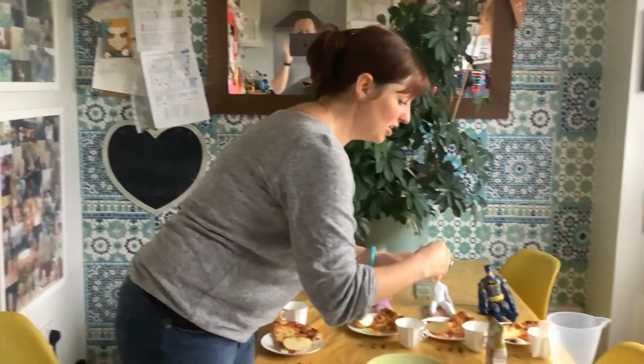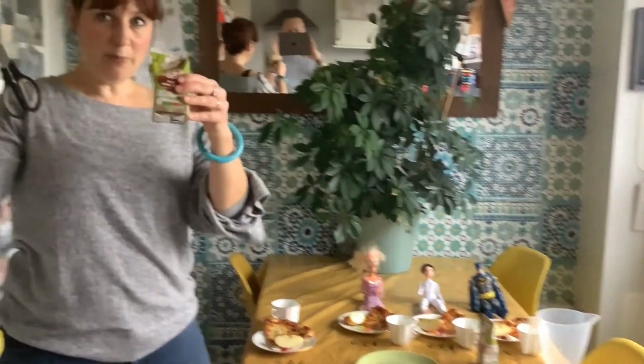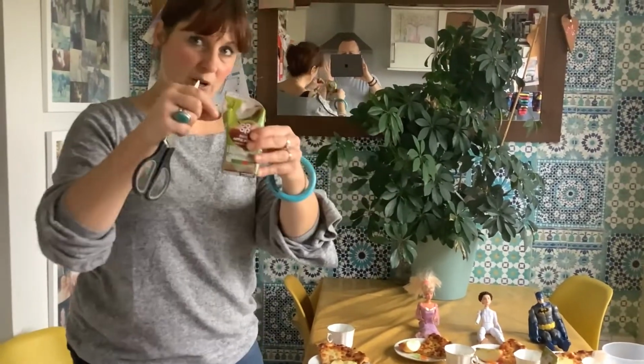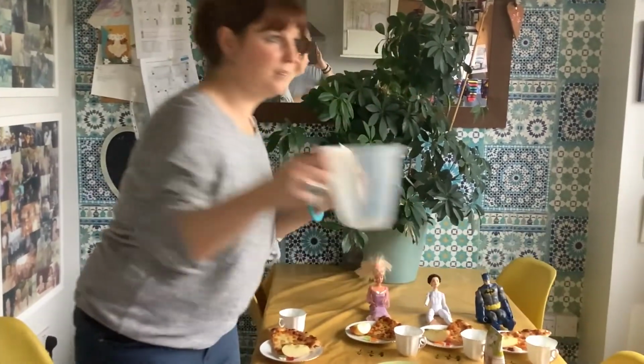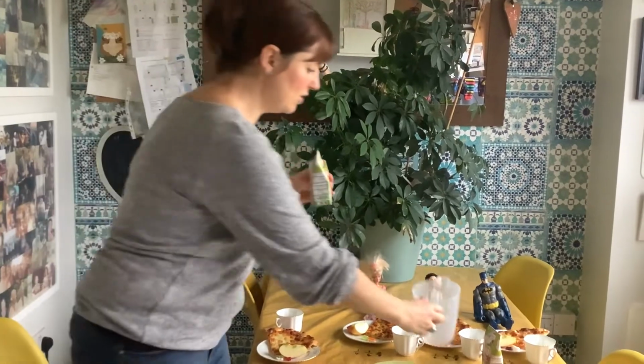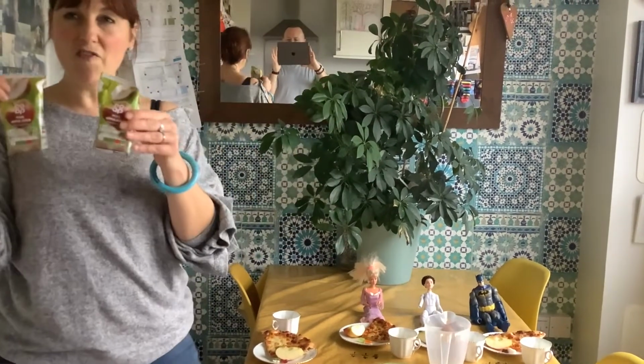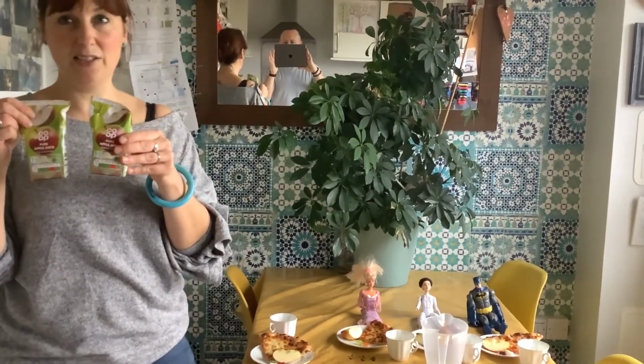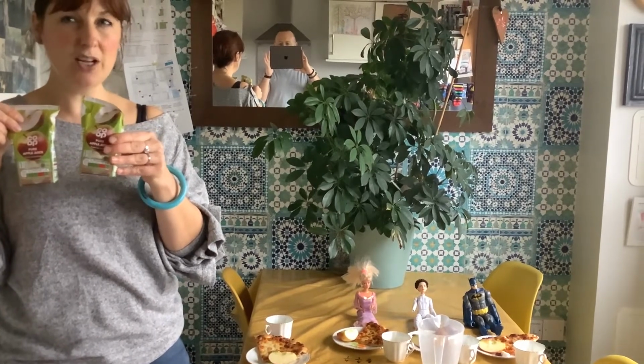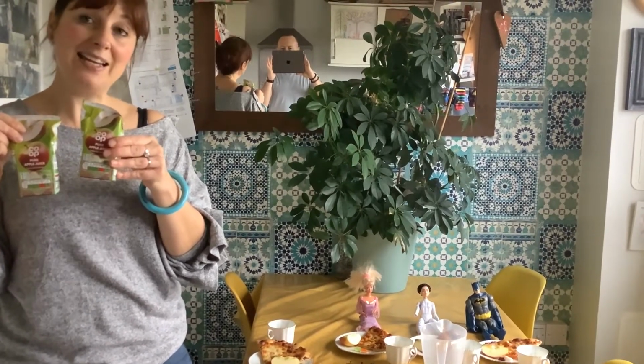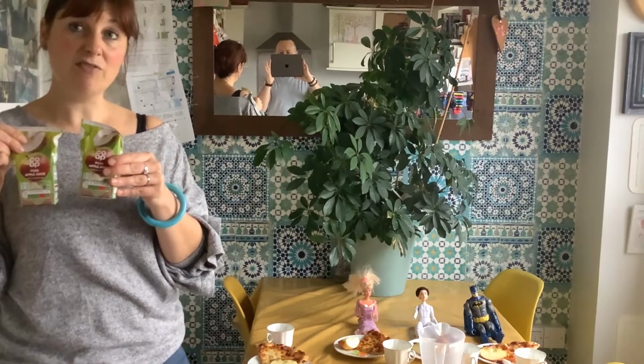And I'm going to give you a bit of a clue. I'm ready to cut the top off. I've got a measuring jug, and if I had both of these, they would make 400 millilitres. How could I share 400 between 4 people? And how could I write that as a fraction?